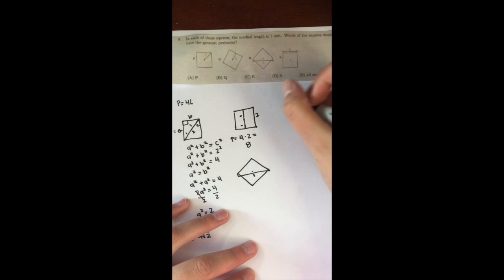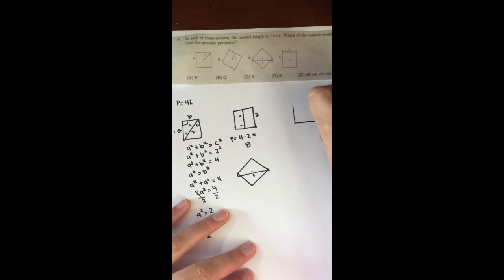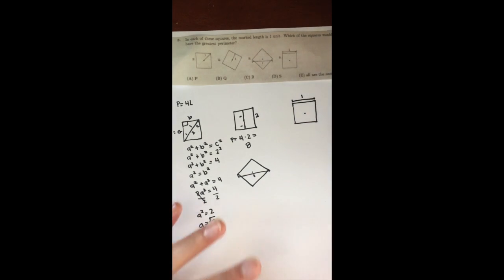And the last one is actually very easy. So we have our square, we have the center, and they tell us the length of one side is 1.